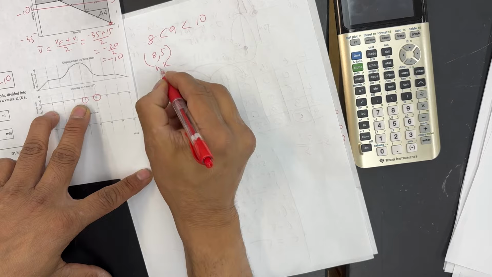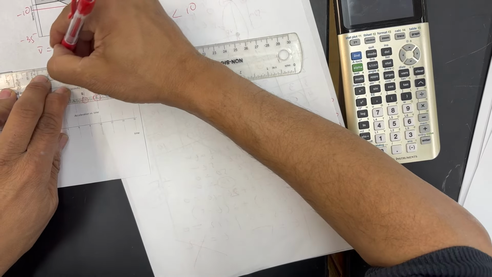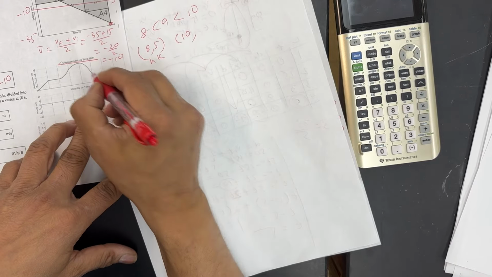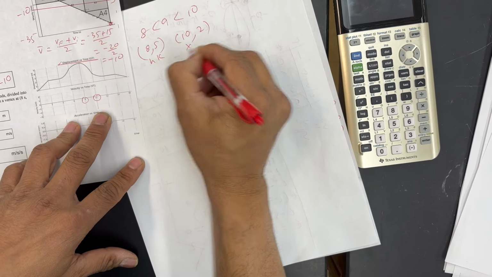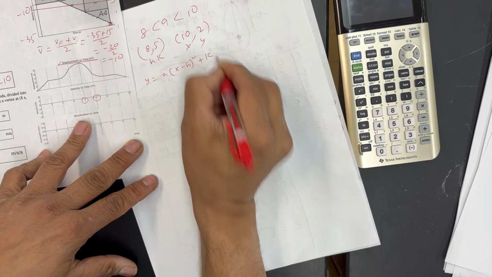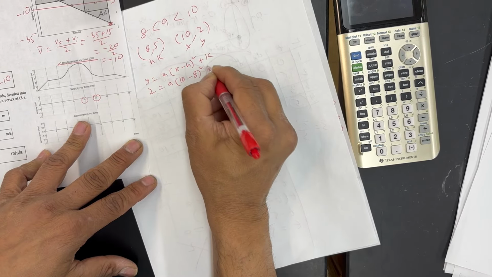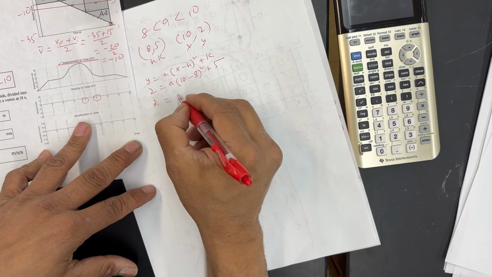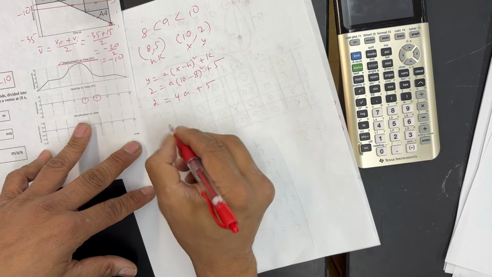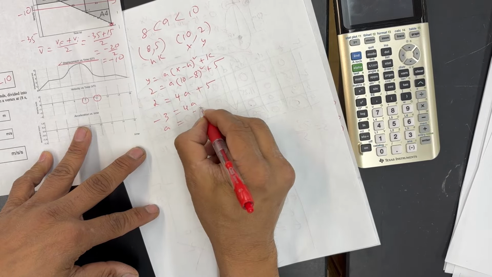This is the vertex. Why? Because you can draw a tangent line over here, and the slope of the tangent line is 0. And at 10 comma 2. So this is x and y. So y is equal to a(x minus h) squared plus k. So y is 2, x is 10, h is 8 squared, plus k is 5. So this is 2 equals 4a plus 5. So negative 3 is equal to 4a. So a is equal to negative 3 over 4.